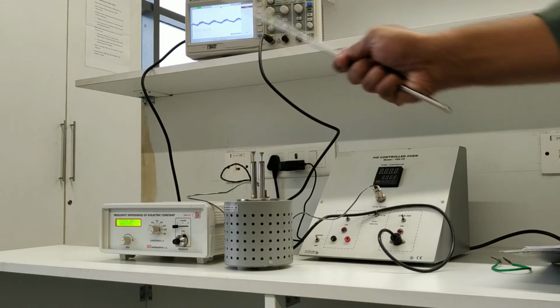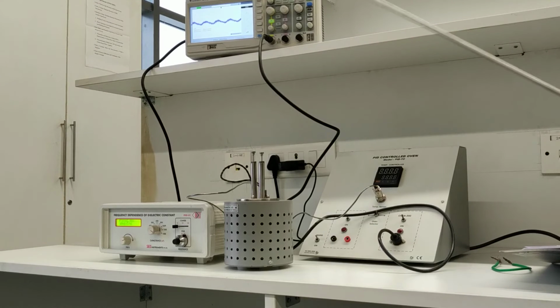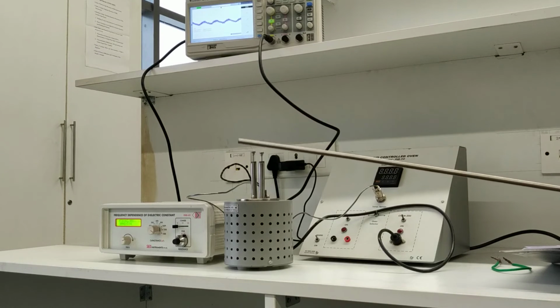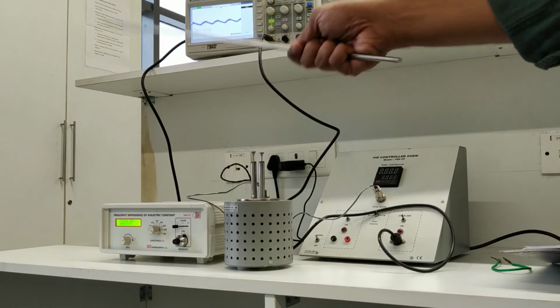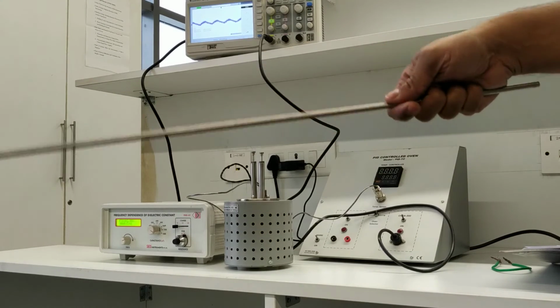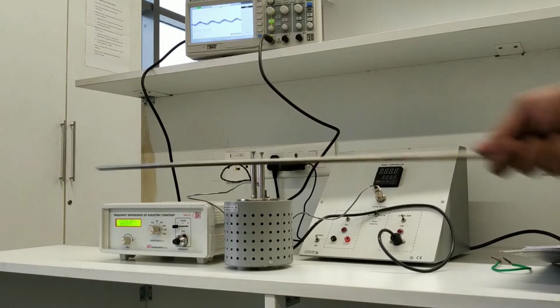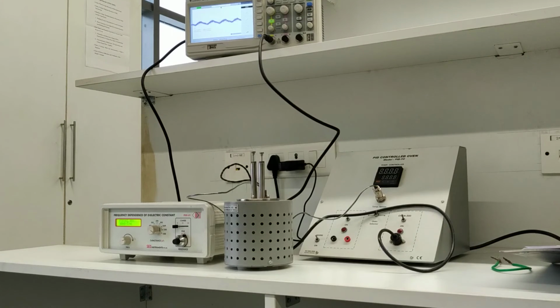This setup is for measuring capacitance. This setup is for controlling the temperature, so that you can measure capacitance at different temperatures. You can also control the frequency, so you can monitor how the capacitance changes with frequency. That part of the experiment we are not doing in this session because of the associated difficulties with the measurements. We are only doing the temperature part. I will show you how to do the temperature part as well.